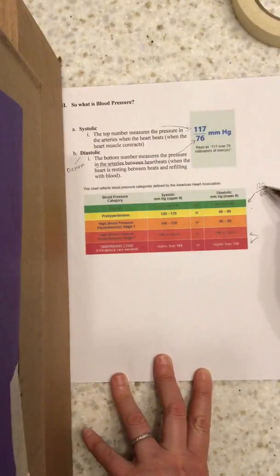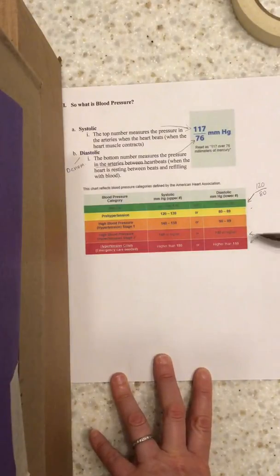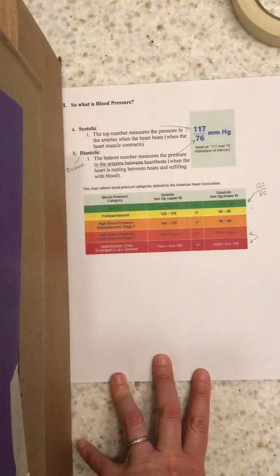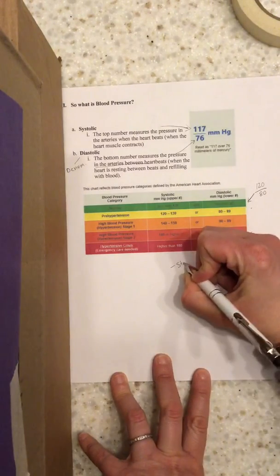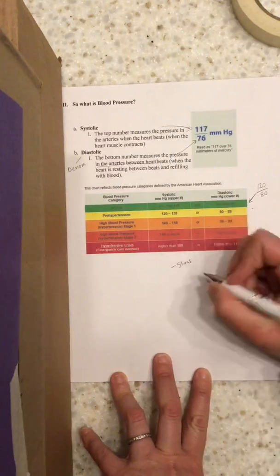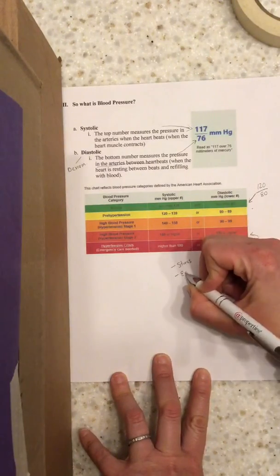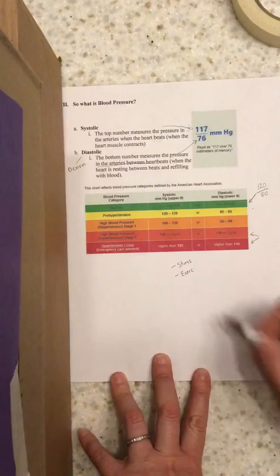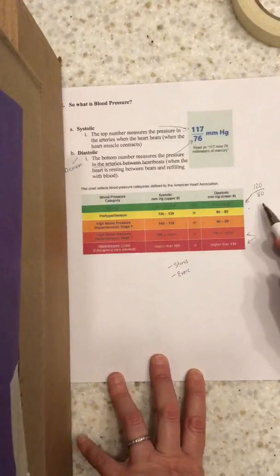But when you creep up in your systolic and your diastolic numbers, then blood pressure is kind of telling the doctor that something's going on and maybe we want to monitor this. However, things like stress and exercise can also play a role in your blood pressure.